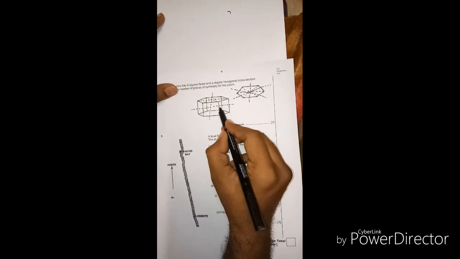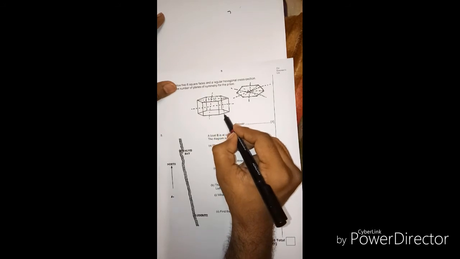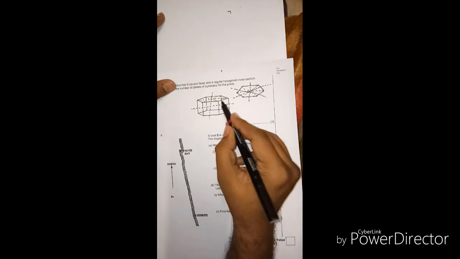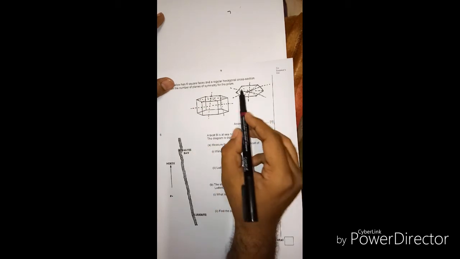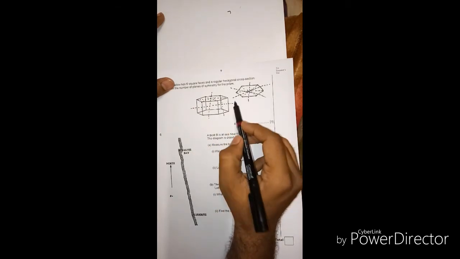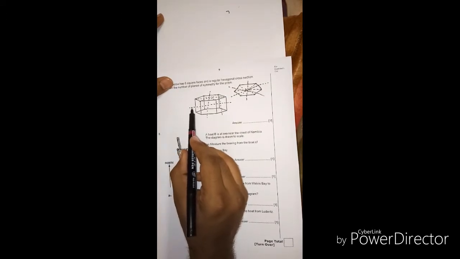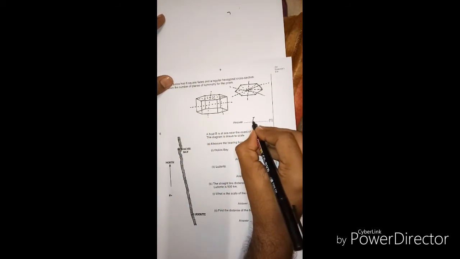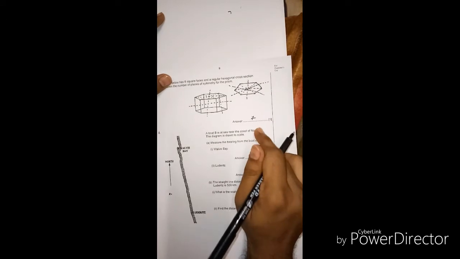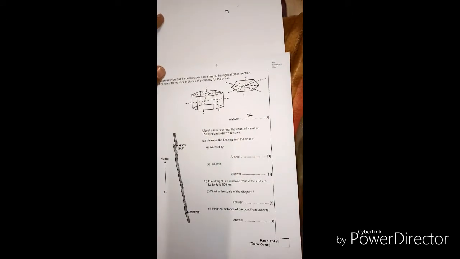Similarly, I will draw a fifth and a sixth line, which I have drawn so that you can understand, and the 7th one will be in between the hexagon. So in all I have 7 planes of symmetry for this prism.